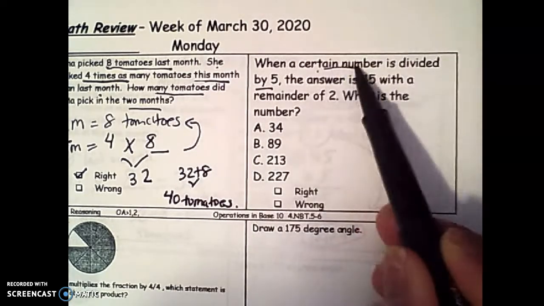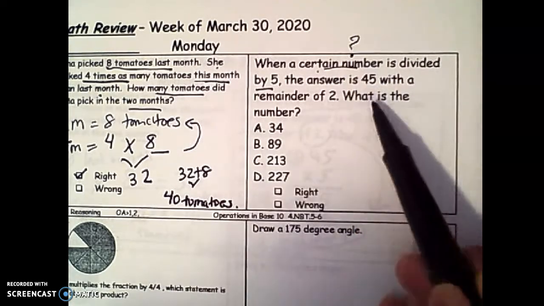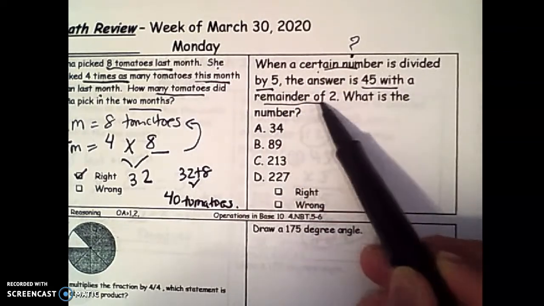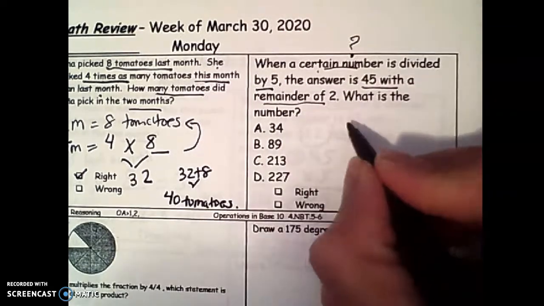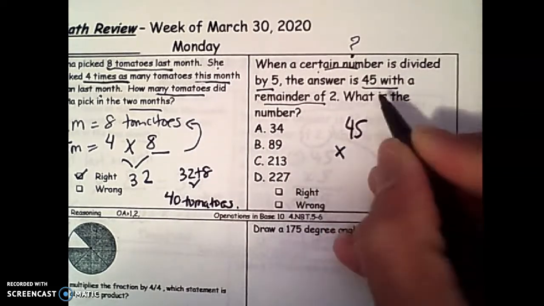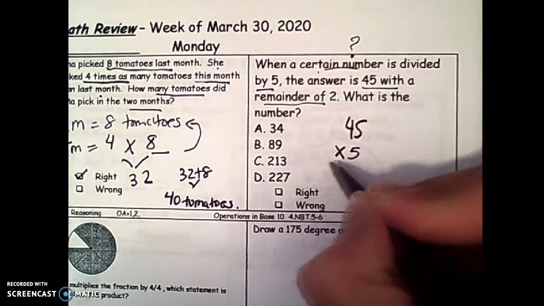When a certain number, meaning we don't know this number, this is what we're trying to find, is divided by 5, the answer is 45 with a remainder of 2. Okay, so let's go ahead and take that 45 and let's work backwards. We're going to take that quotient, we're going to multiply by 5.